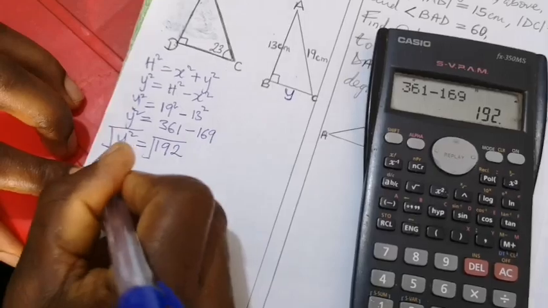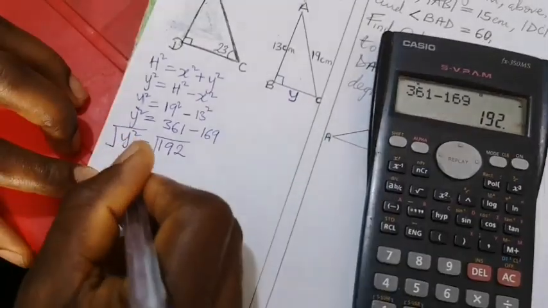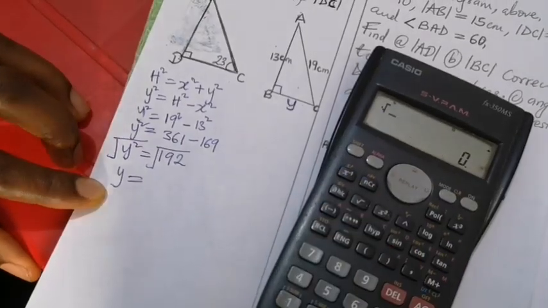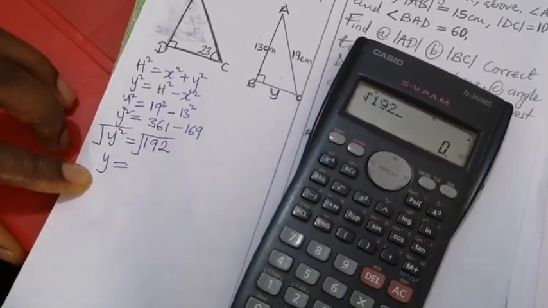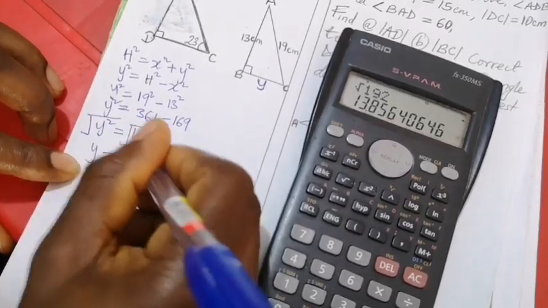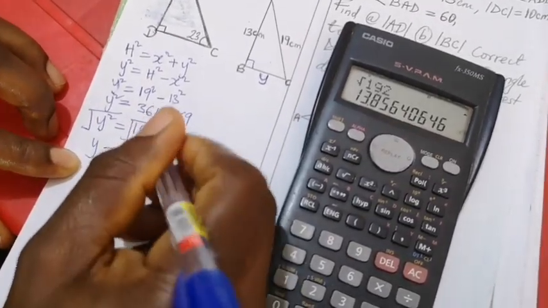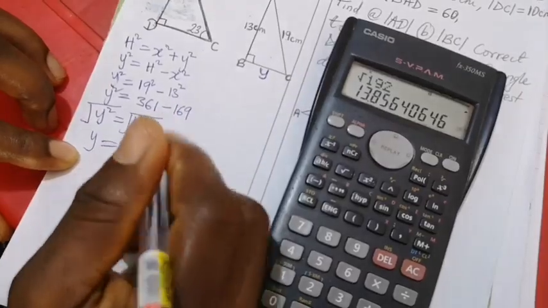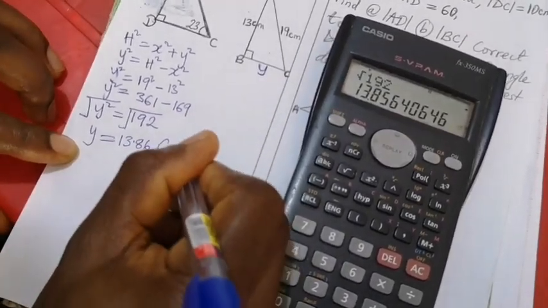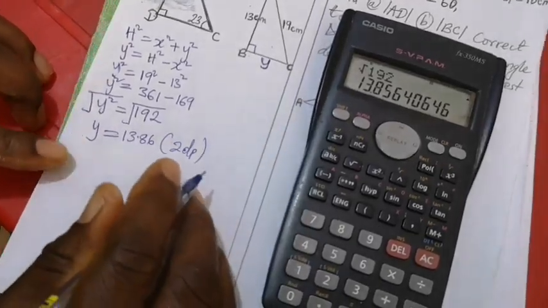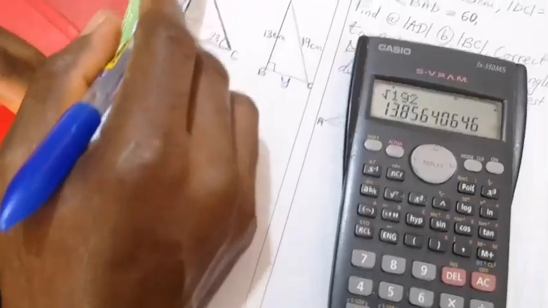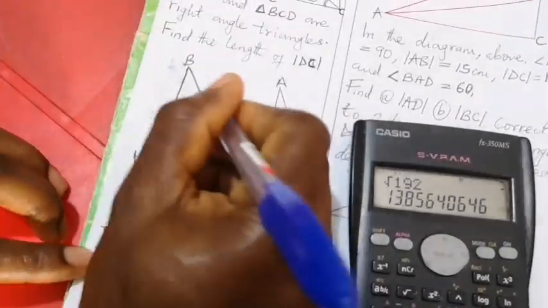Okay, so that square root of y square will become y, and square root of 192 will be 13.86 approximately to 2 decimal places. Okay, now we have found our BC, and this is also the same as this place. So this place is now 13.86.